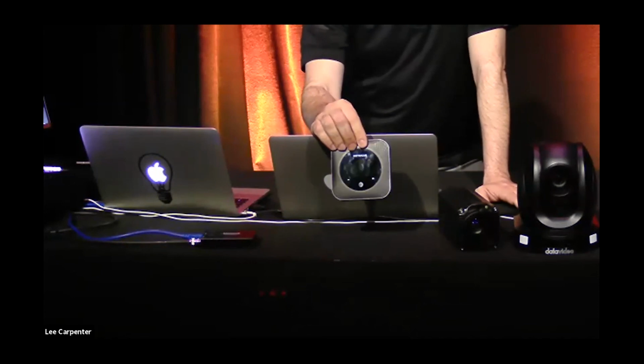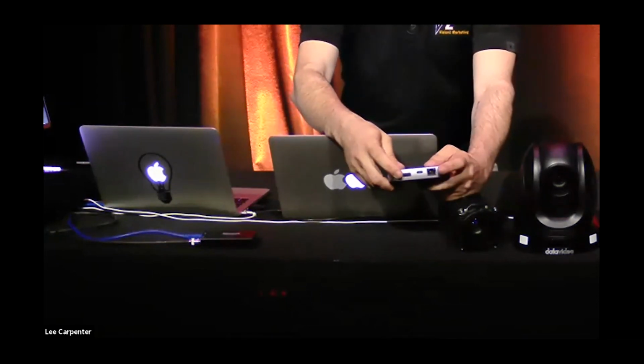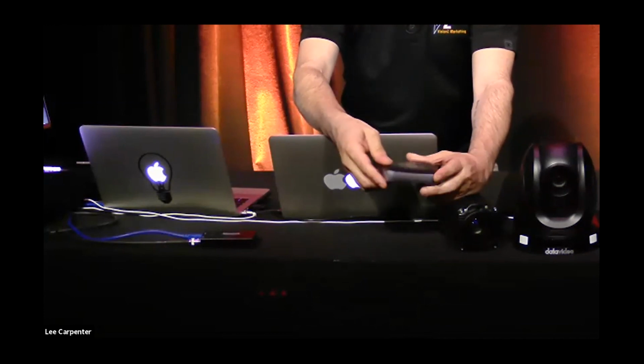It has dual networks on it, so you can do 2.4 or 5 gigs. And my favorite feature about this is that it has a hardwired network connection on it, which is very rare to find in these devices.